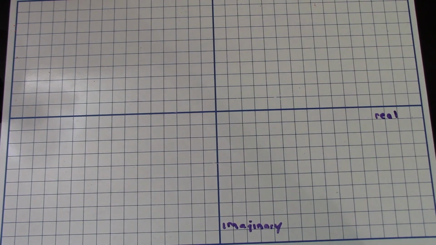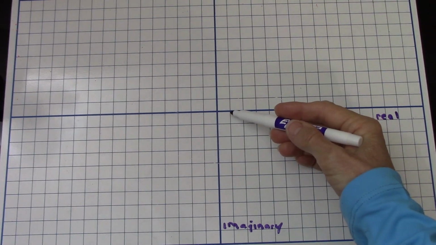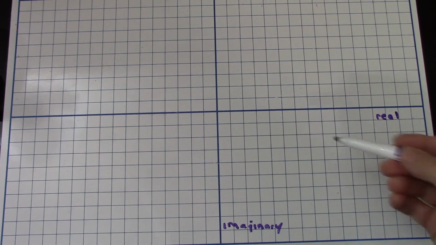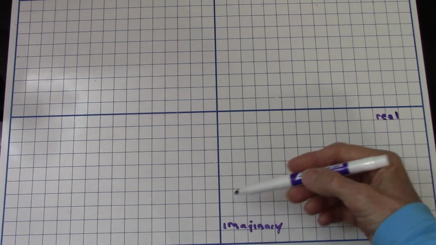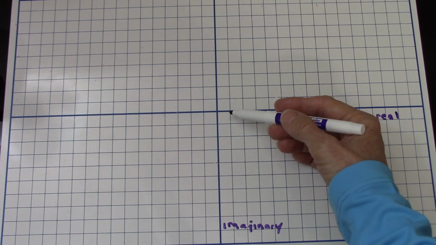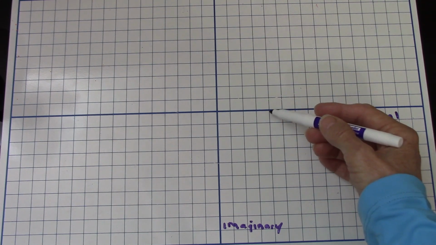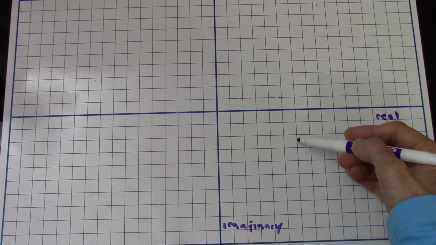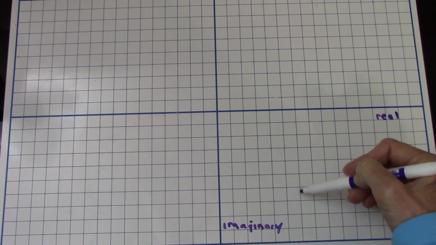Okay, I want to show you something interesting when you graph a complex number and its conjugate. So in the previous example, I had 6 minus 7i. Here's my real axis, which is the horizontal axis, and my vertical axis is imaginary. So I want 6 minus 7i. I'm going to go 6 to the right, 1, 2, 3, 4, 5, 6, and down 7.